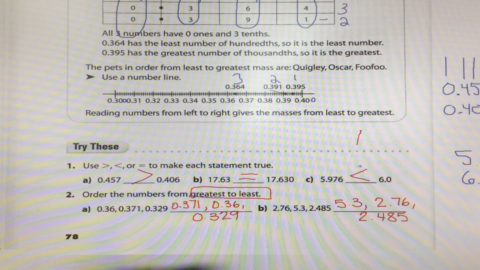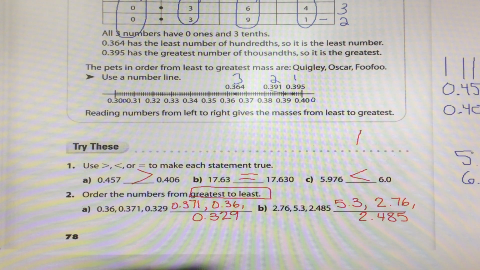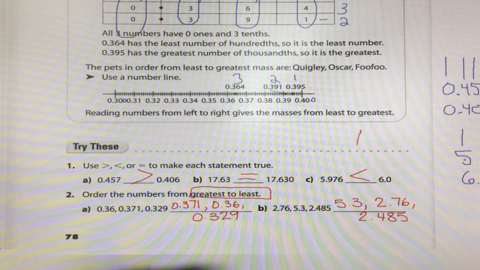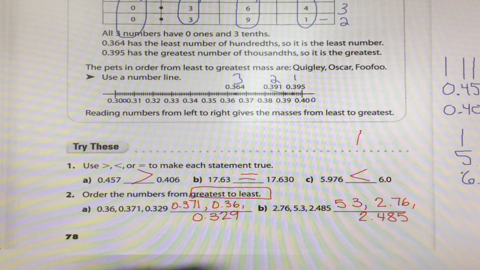Similarly, if we take a look at this one here, we have our ones column first, and we don't even have to go any further than that because we know that 6 is greater than 5. So we can stop right there and say that 5.976 is less than 6.0. Easy one.